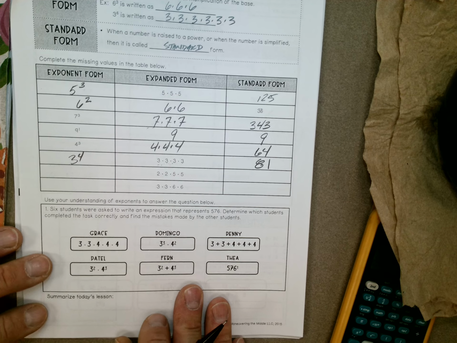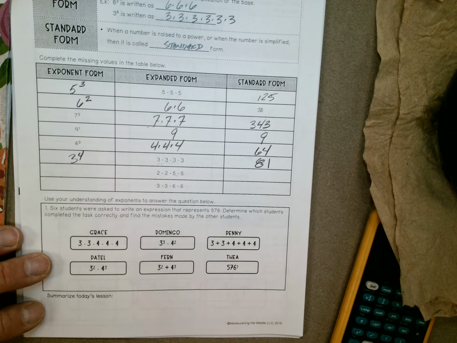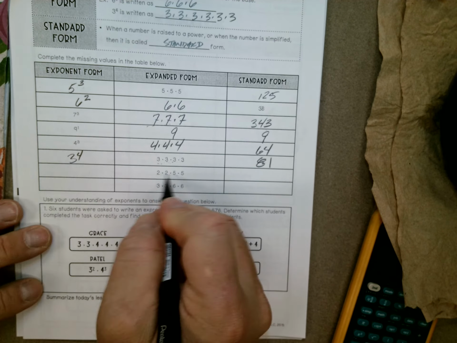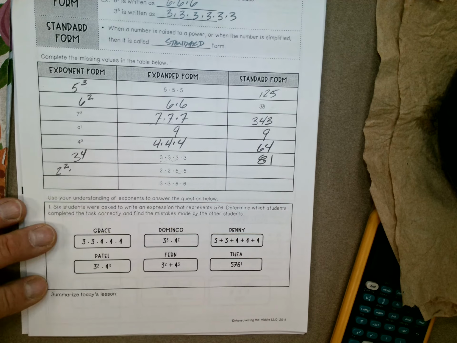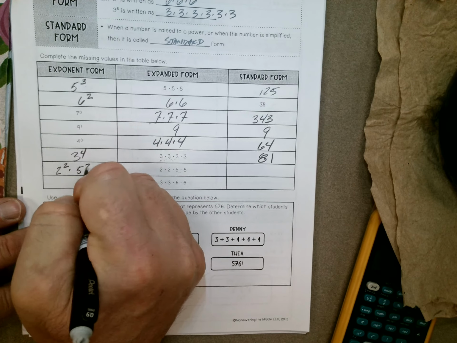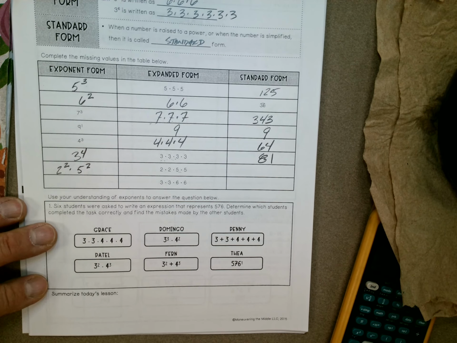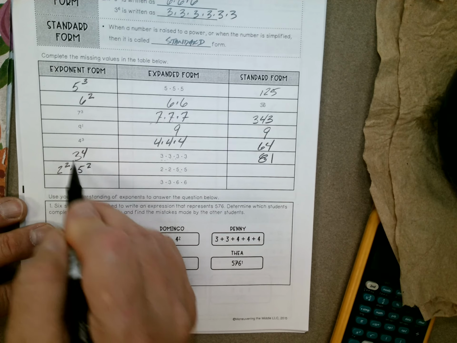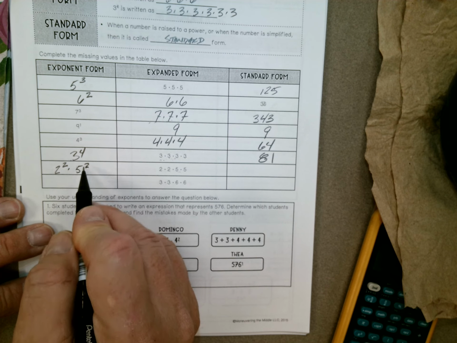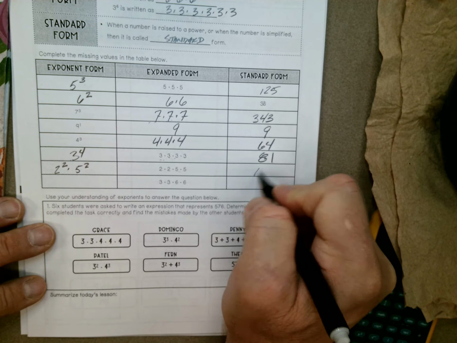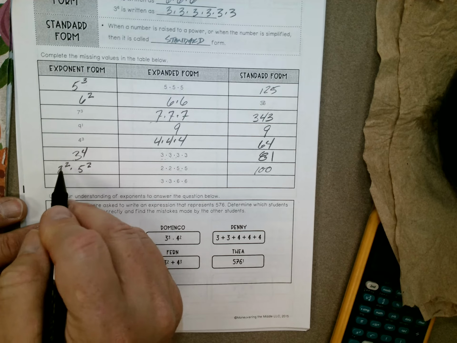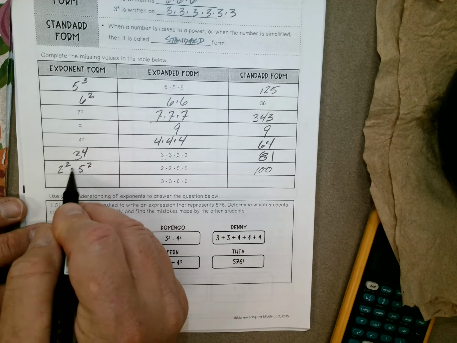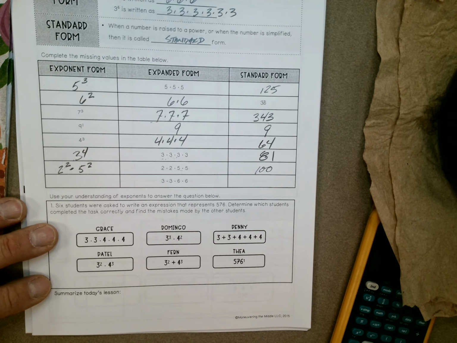Uh-oh. What do we have going on here? We have two sets of different numbers. So we can show this also a little bit differently. Since I have two 2's, it would be written as 2 squared. And since I have two 5's, we can write it as 5 squared, right? And we could say 2 squared is 4. 5 squared is 25. 25 times 4 is 100, right? The order of operations says that we have to do our exponent before we multiply.